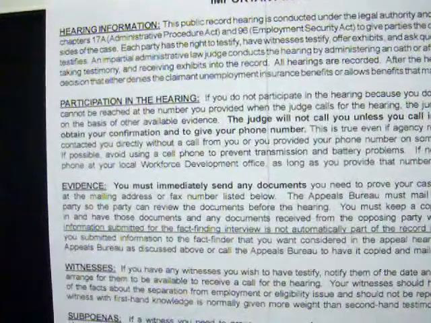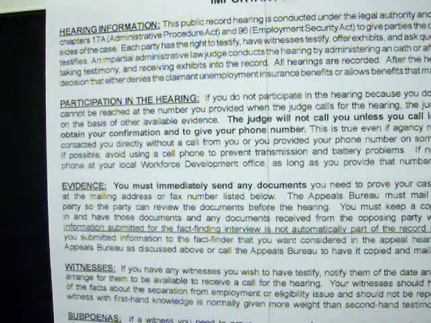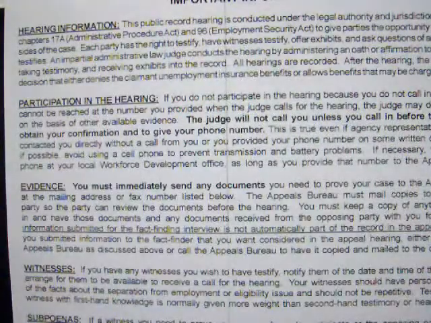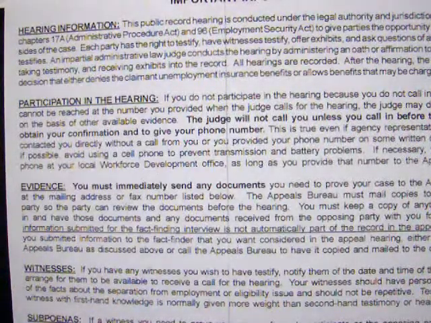Participation in the hearing: it's quite clear that you need to follow the instructions in the hearing notice, or you won't get to participate. And because there are so many different ways that you can have a hearing, in-person or telephone, the method and procedure does change. All I can say is read the instructions carefully. If you fail to read and follow the instructions, you may very well lose out on your chance to participate.